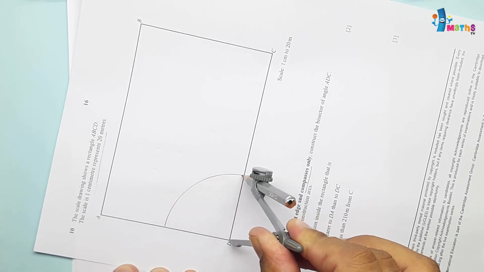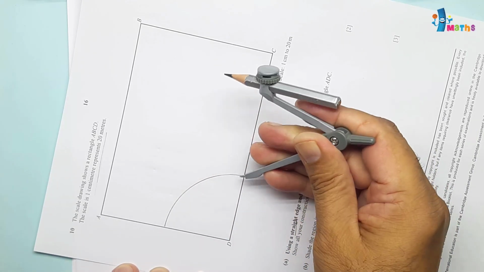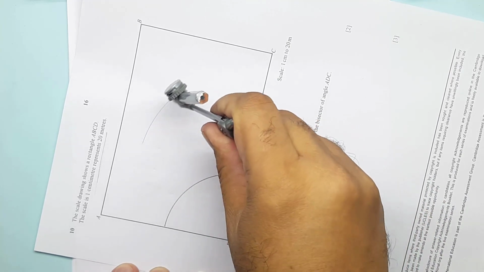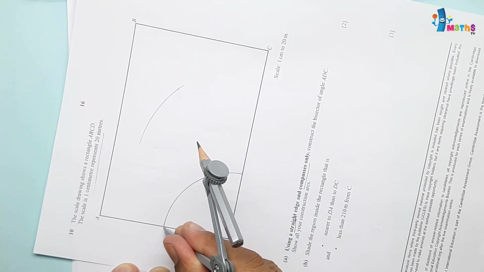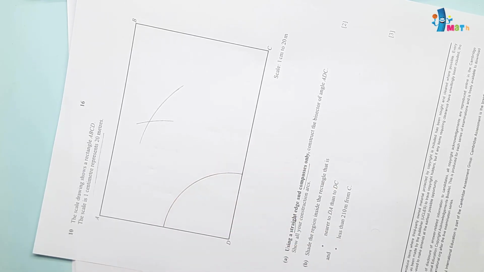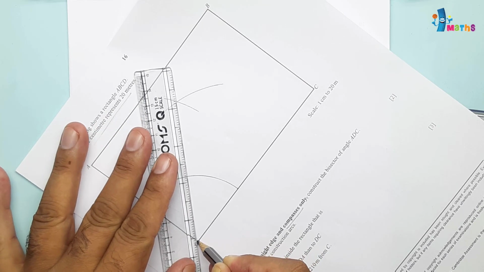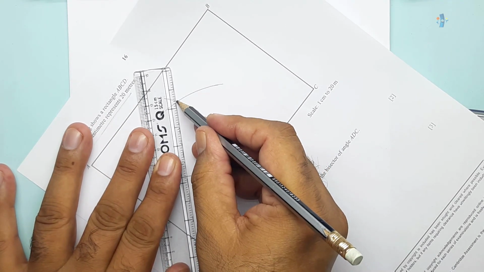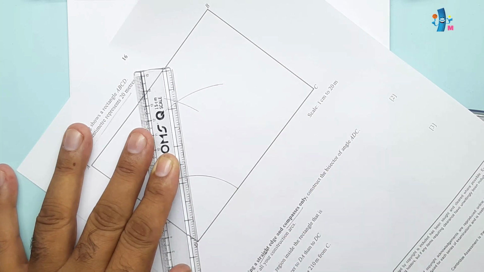Starting from this one, we'll make an arc like this, and after that we will be opening it a little more, and we'll make an arc to bisect this one, and you will have to keep these arcs because this will be part of your working. And this is the angle bisector. Now we can draw a line from this point to this point. So this will be our angle bisector which we have drawn.